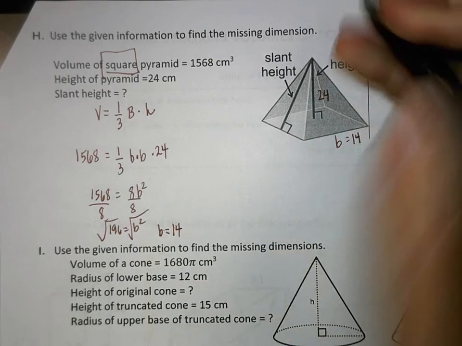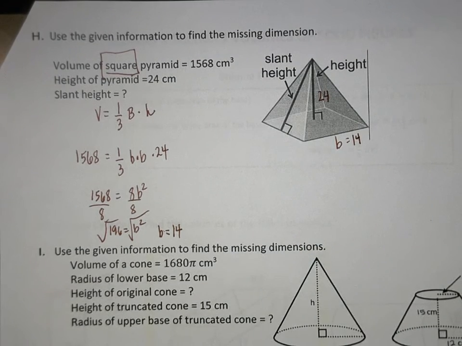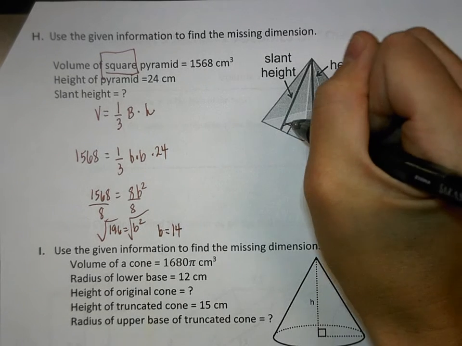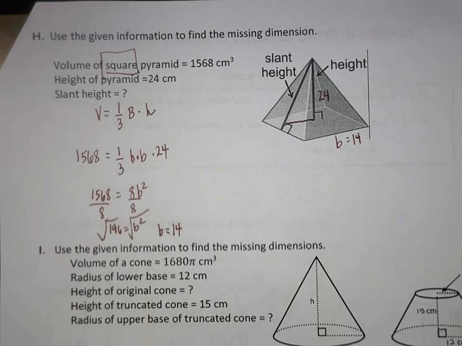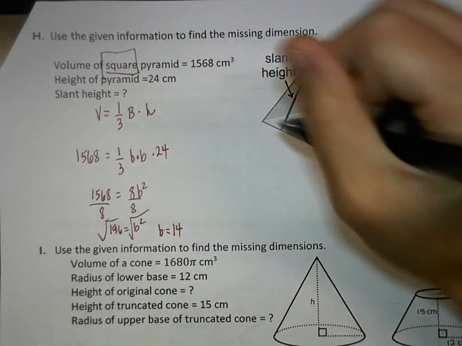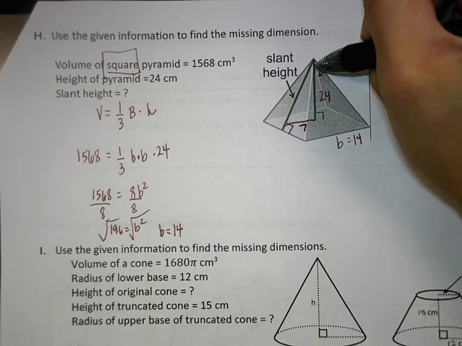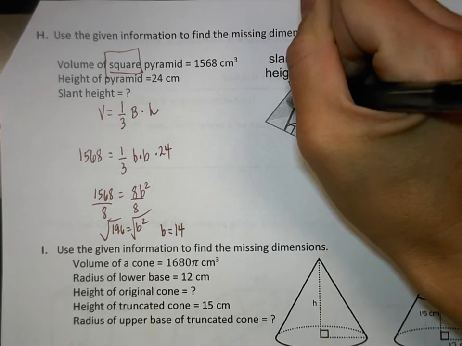Okay, so that means that my base is 14. Is that the question that they asked me though? No. How can I find that slant height? Pythagorean theorem. Very good, Pythagorean theorem. And so if I were to draw a line here, this is like the triangle that we're looking at in there. And so therefore, what would be the base of this triangle? 7, good, because this height is cutting this in half, right? So it's 7 and 7 on each side, and then we can find our slant height.